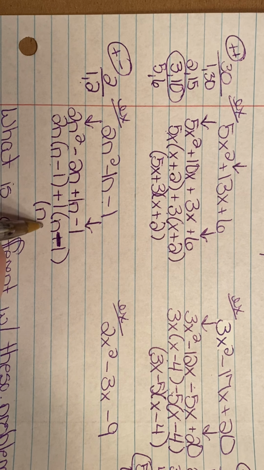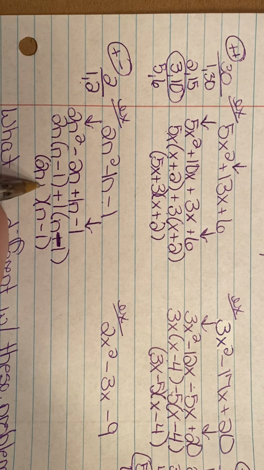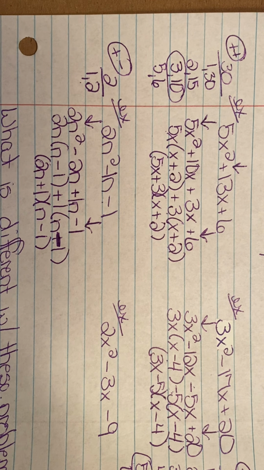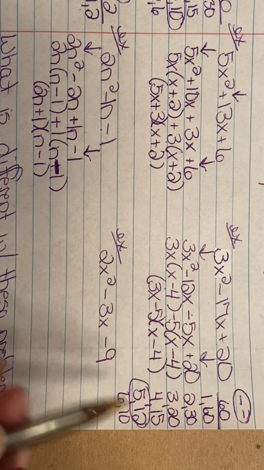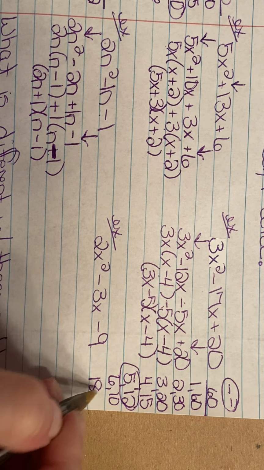Now that we know that, we're going to bring these down. And we're going to take our two coefficients and put them in the parentheses. Okay, one more problem. What are we going to multiply this time? 2 and 9. We're going to get 18.